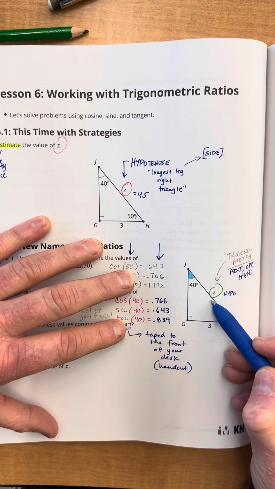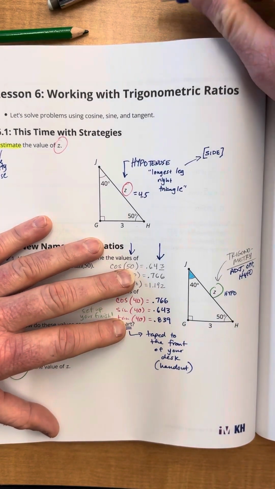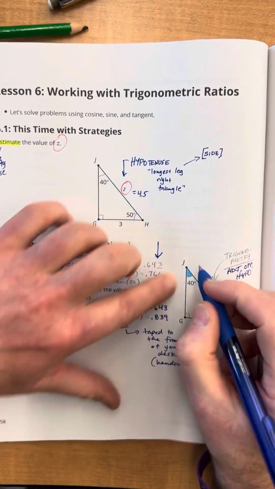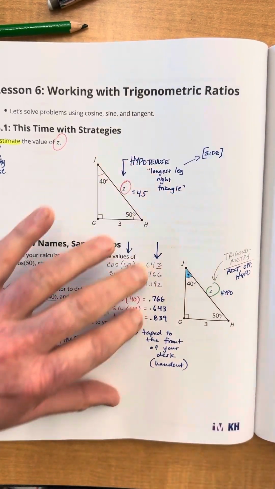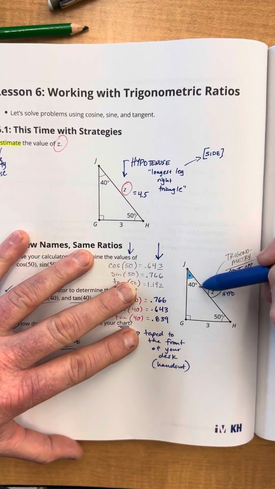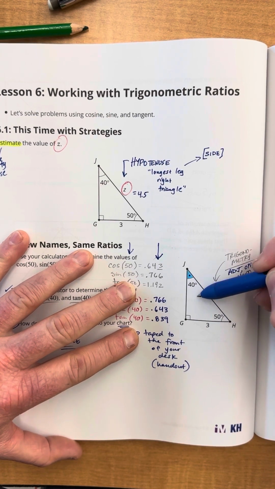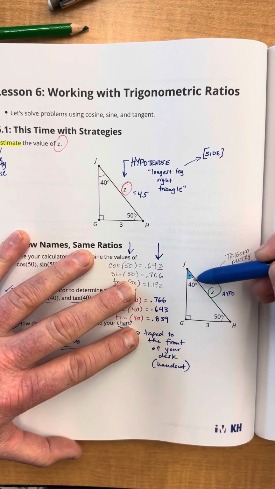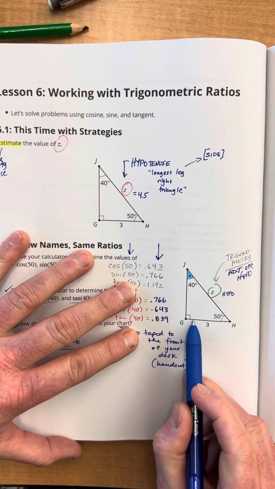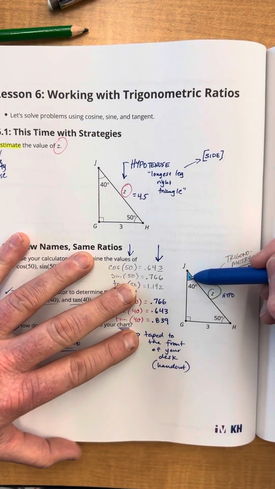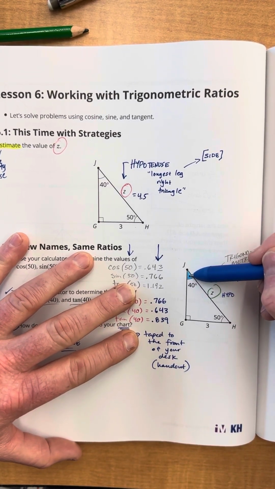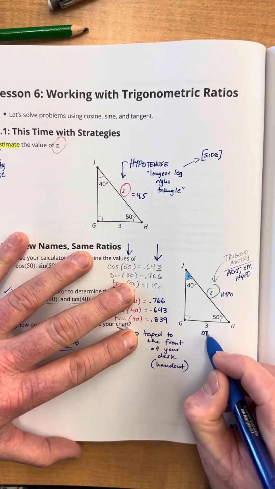Hypo is across from the 90. It does not touch the 90. Next easiest is opposite. Remember, we're looking at this angle that I just colored in blue. Opposite's the next easiest. It doesn't touch this angle. This side is not touching this angle. So the 3 is opposite.